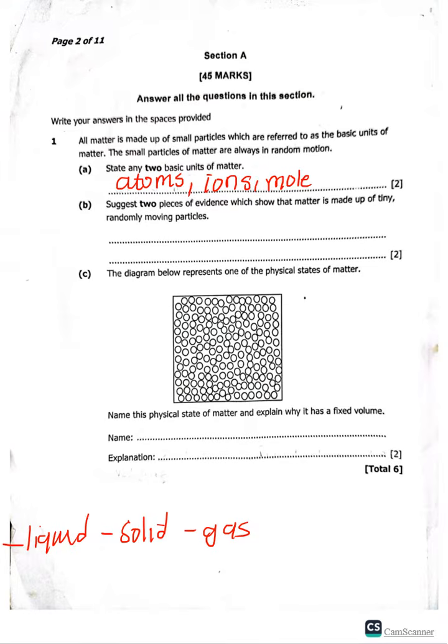Even if the question is asking us to give two, I've just written all three basic units of matter, since this is just a revision. But whenever you're dealing with a question like this one on a final exam, you can just choose any two of your choice. Now let's move on to question B.